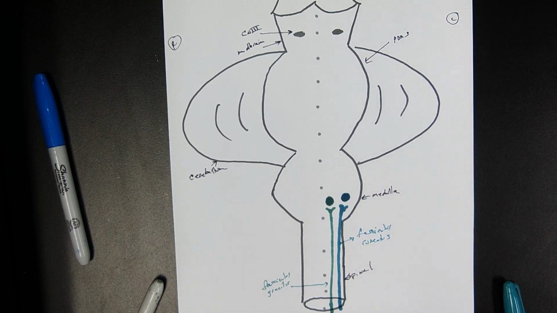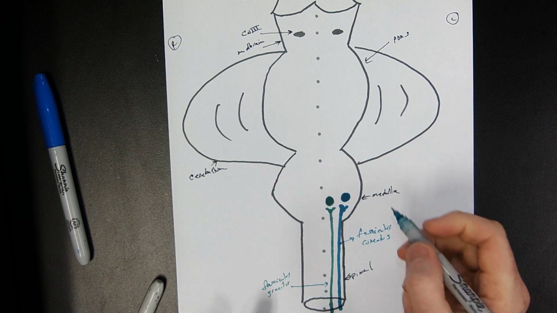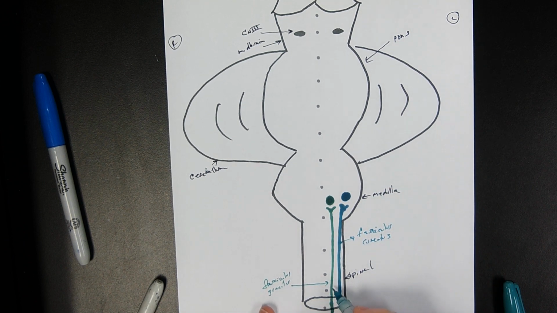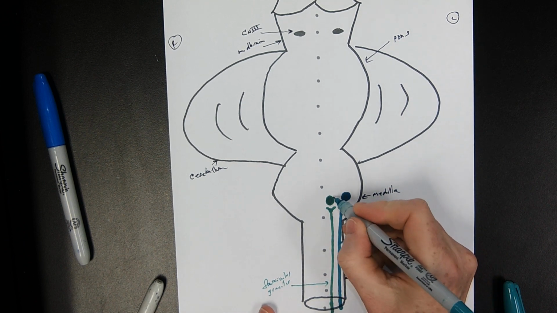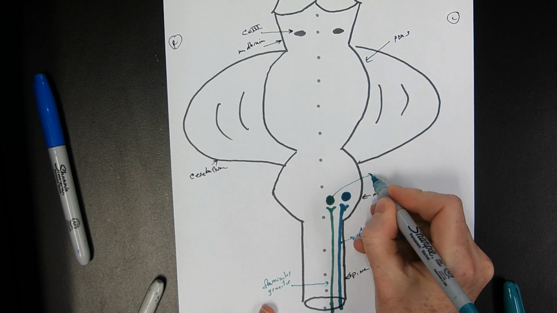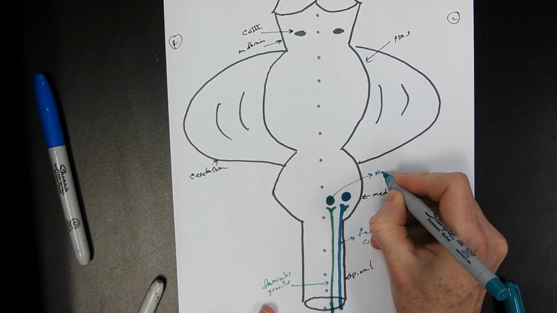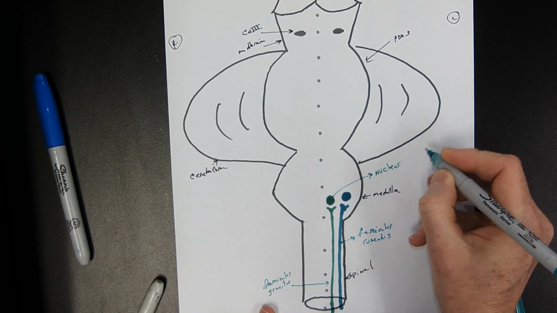So the fasciculus gracilis, here's the fasciculus gracilis in this lighter green color. It synapses on nucleus gracilis.